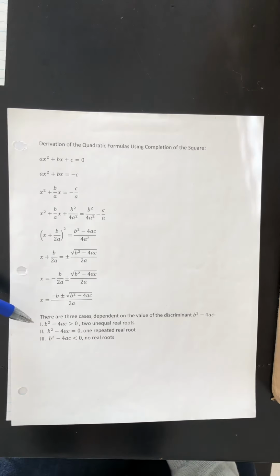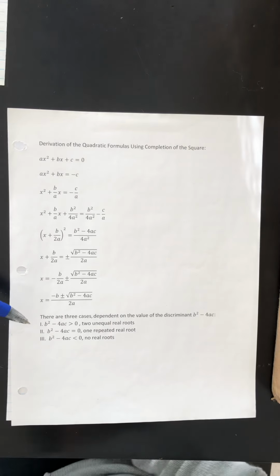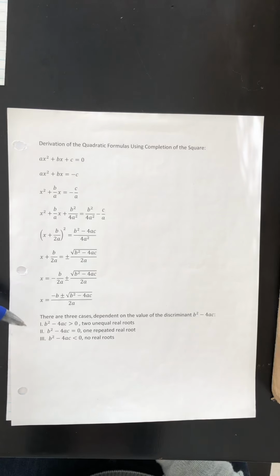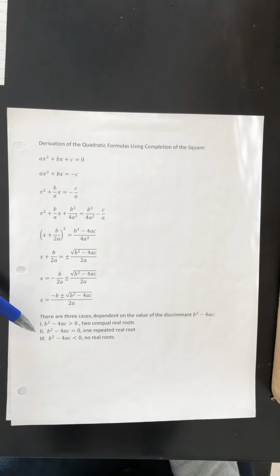There will be 3 cases for our x value answers, and they are all dependent on the value of that discriminant. If that value is positive, we can expect 2 real roots. They will be unique. If the discriminant is exactly 0, we will just have 1 real number answer.